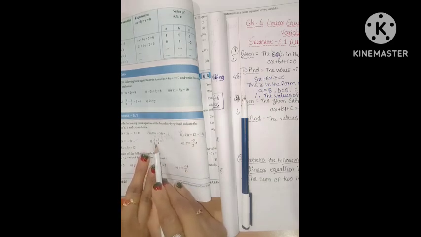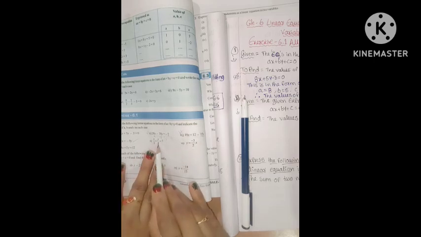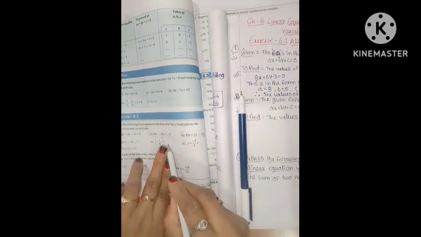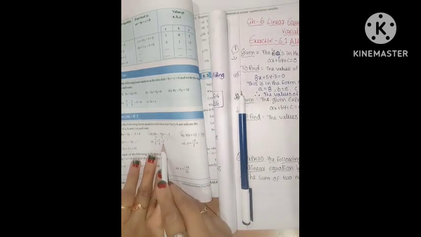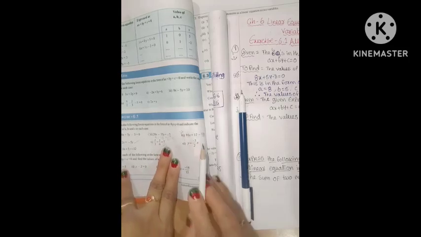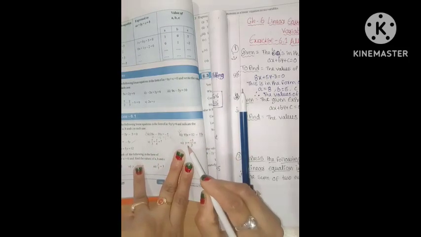x by 3 plus y by 4 equals 7. What is the a value and what are the b and c values? A equals 1 by 3, b equals 1 by 4, c equals minus 7. Why is it minus 7? Here after equal is 7. So before equal, it is nothing but minus 7. Okay, very good. All are correct.